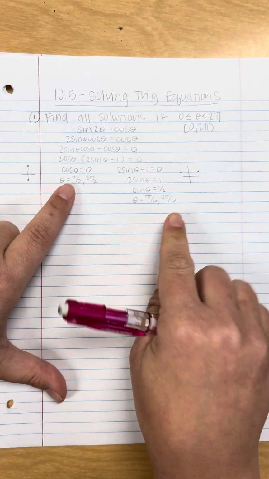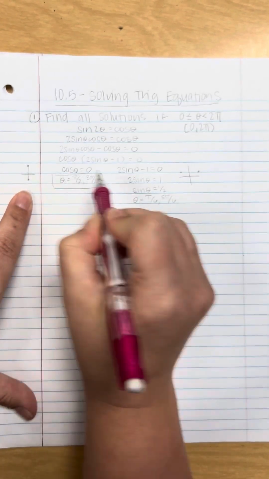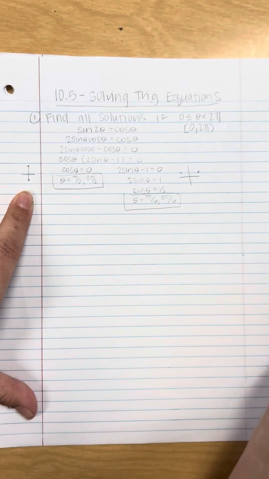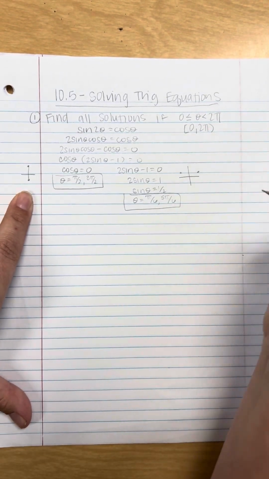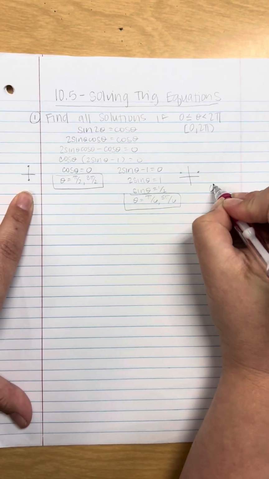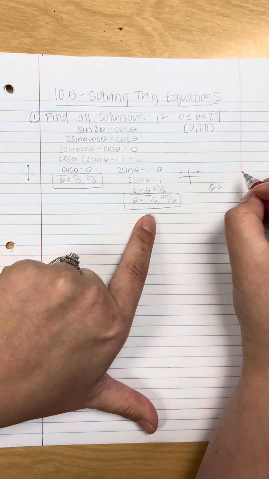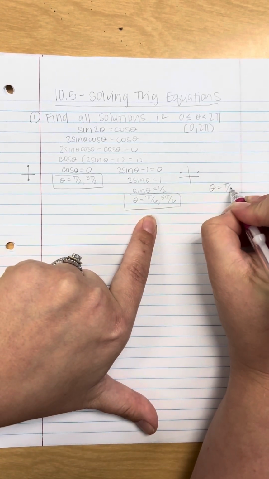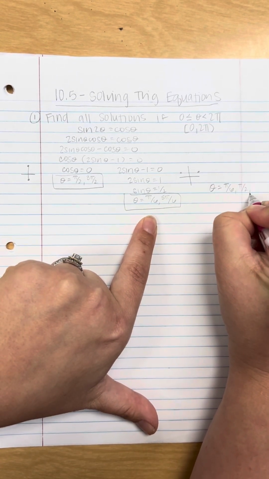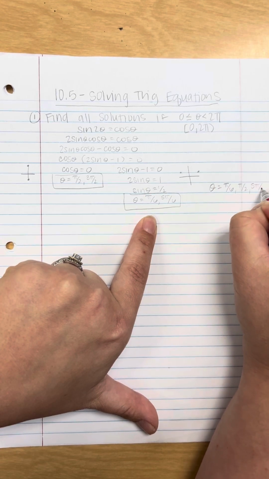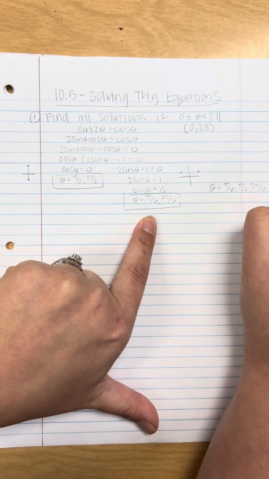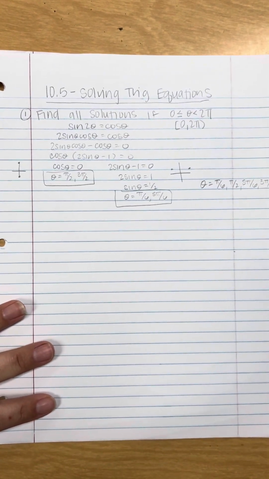I am fine with answers written like this. You might also see them written as theta equals, and then going through all of them from least to greatest: pi over 6, pi over 2, 5 pi over 6, and 3 pi over 2. Says the same thing, it's just how you want to list them out.